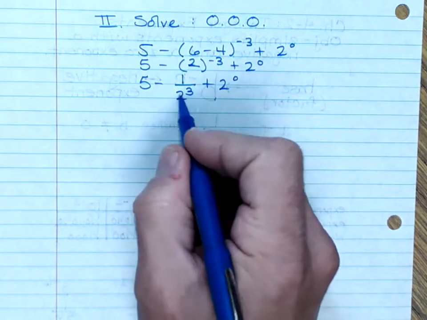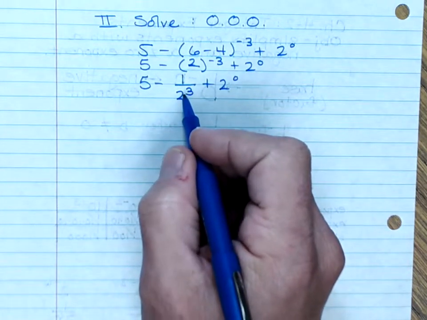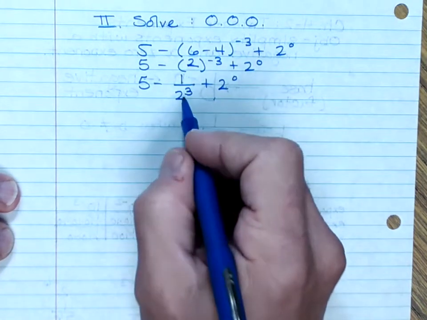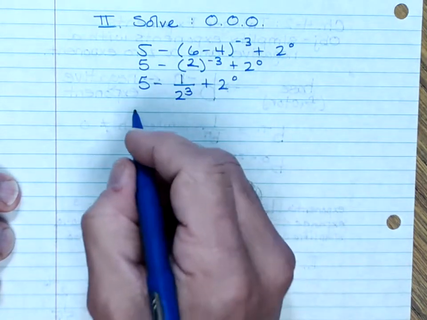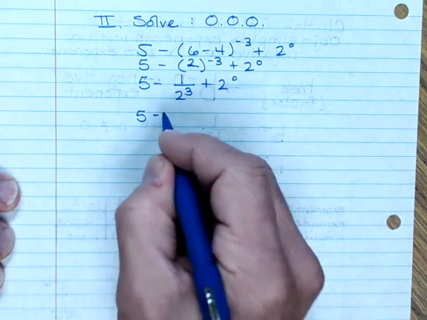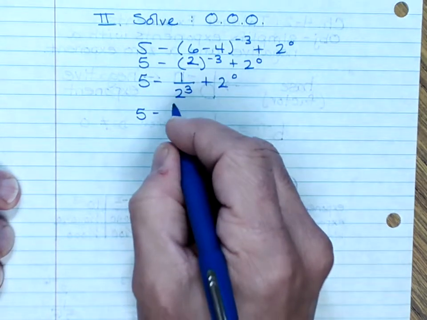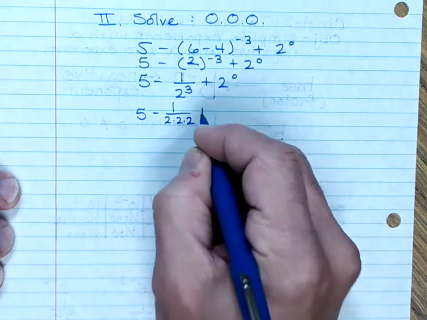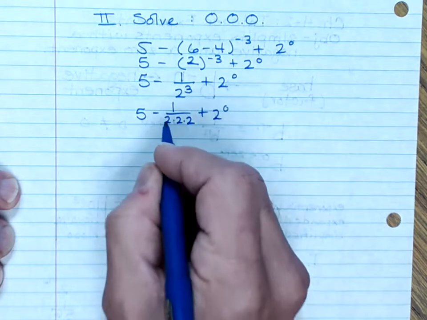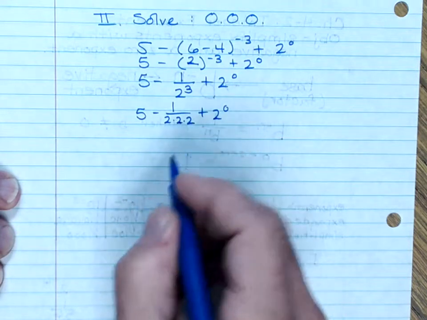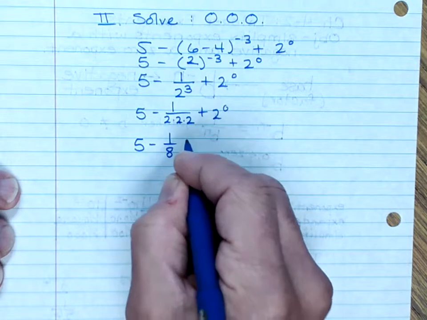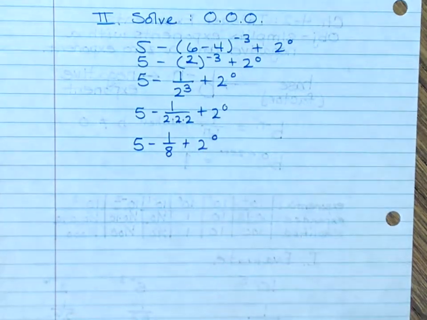This fraction is now a grouping symbol. If you remember, we talked about that. Grouping symbols are parentheses and then fractions. So we still need to take care of this 2 cubed. So 5 minus 1 over 2 times 2 times 2. 2 times 2 is 4. 4 times 2 is 8. Alright, so we've simplified that.